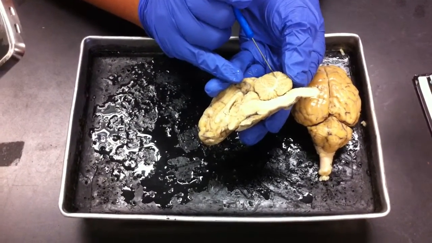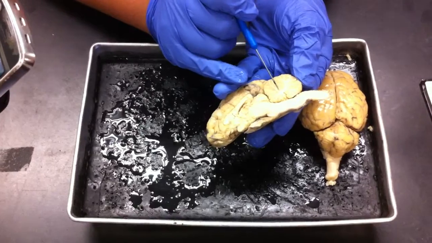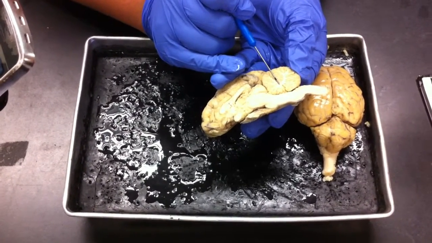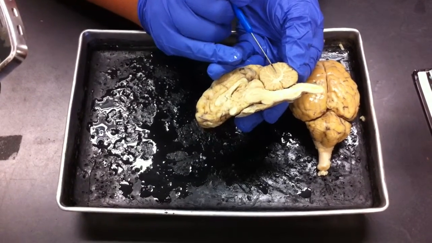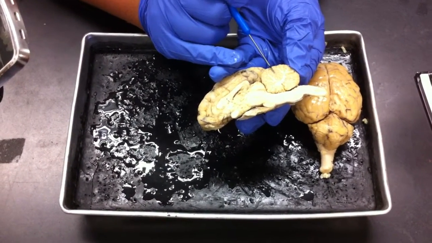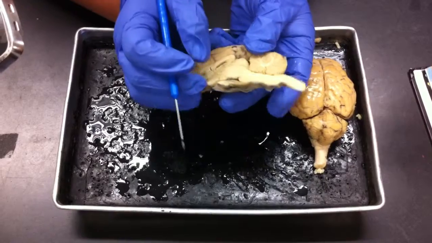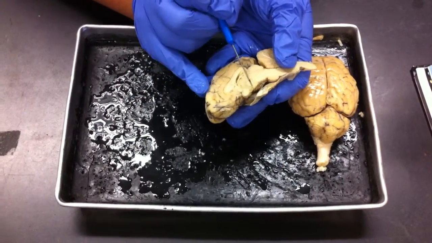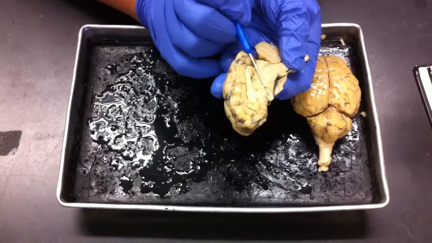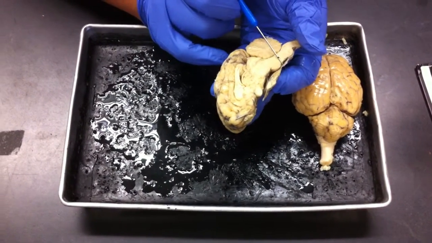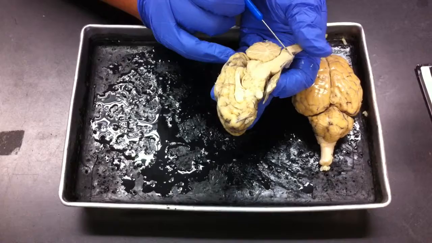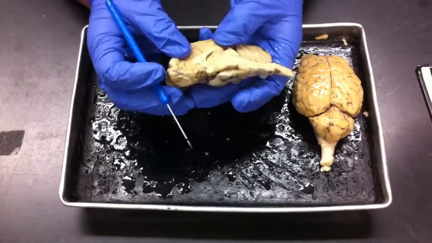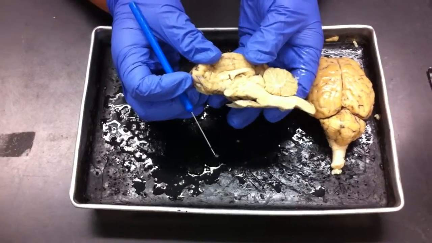This white structure right here, just like in our models and in humans, is the arbor vitae, meaning tree of life, and it is made up of white matter, meaning that what is surrounding it is the gray matter. Like I said earlier, the diencephalon would be a little bit higher up. This area right here is the midbrain, this is the pons, and this area down here is the medulla oblongata. From this point on is the brainstem. Any questions so far?